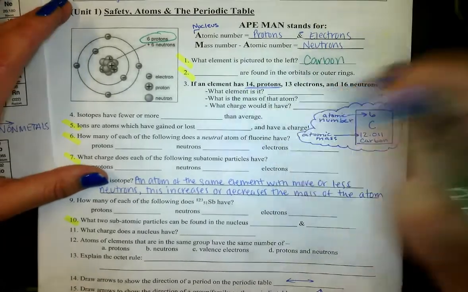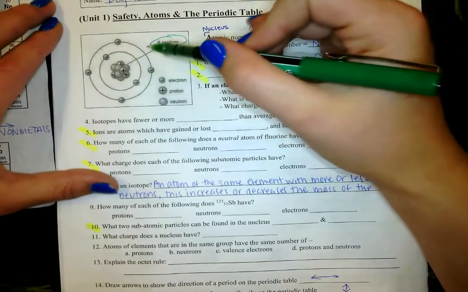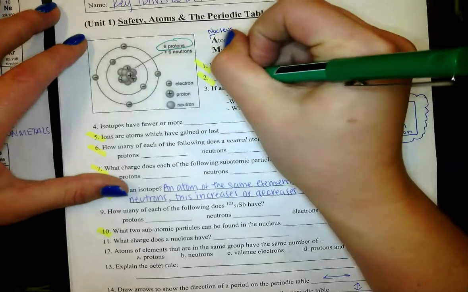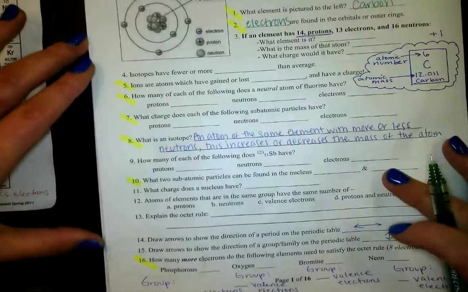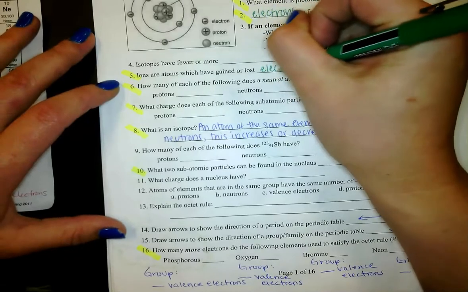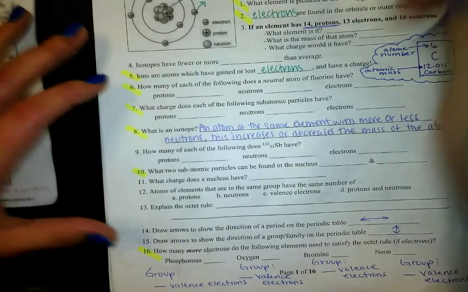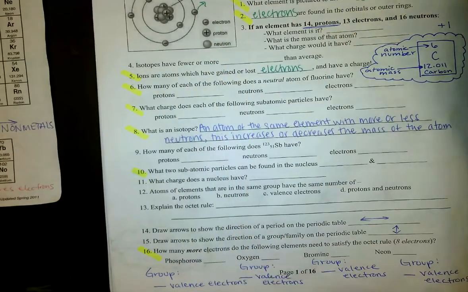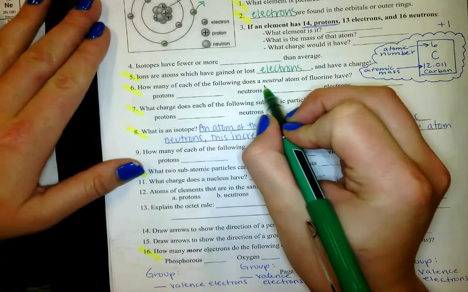Electrons are found in orbitals or outer rings. So around here, these are our orbitals or outer rings. So that's going to be our electrons. Number 5. Ions are atoms which have gained or lost electrons and have a charge. So these little doodads just kind of shift on over to the other elements to form charges and bond together.